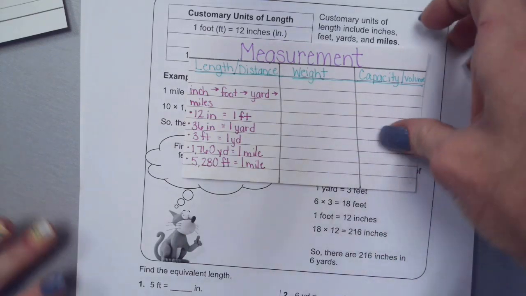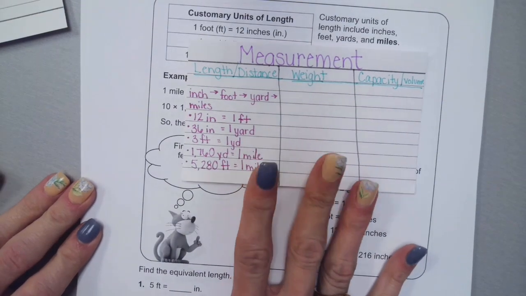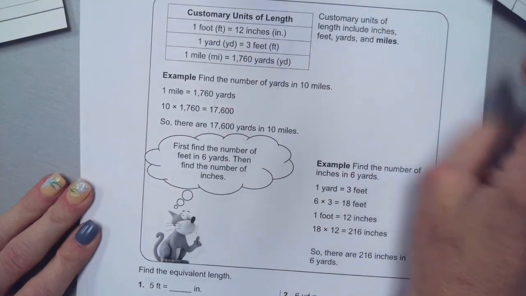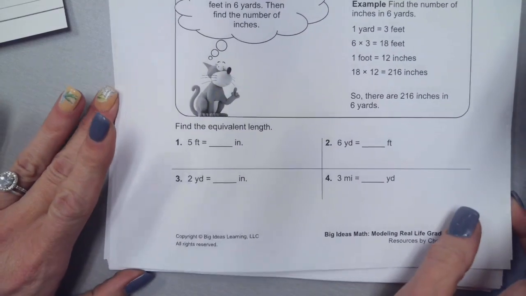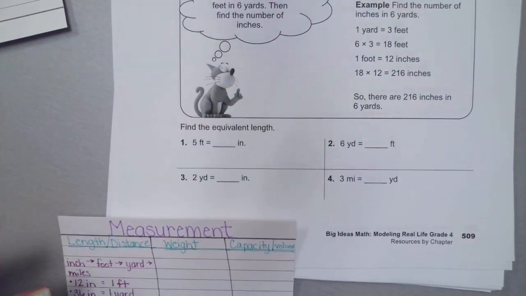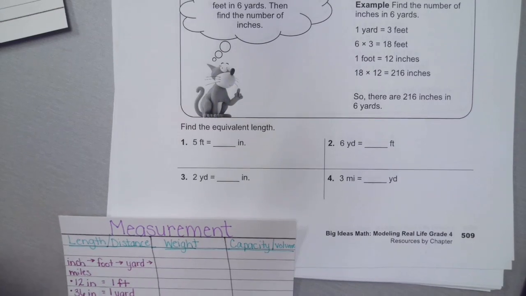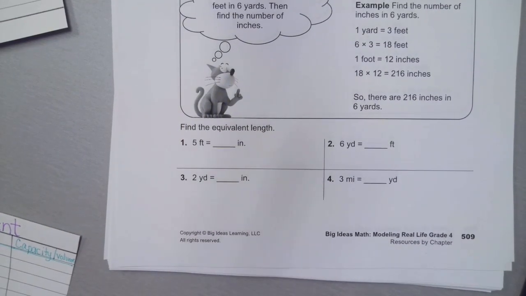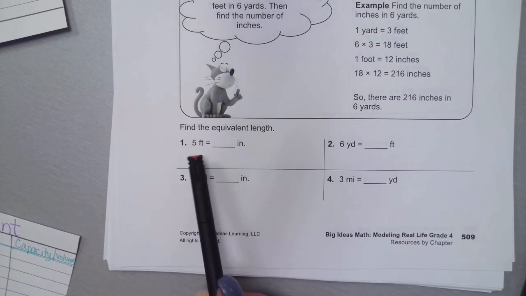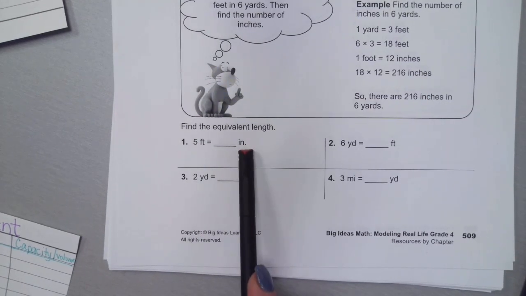All right, so now that we have our numbers under control, we're going to talk about how we use these numbers to help us convert. Okay, so here I am going from feet to inches.